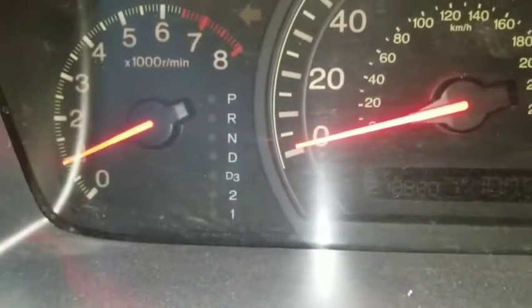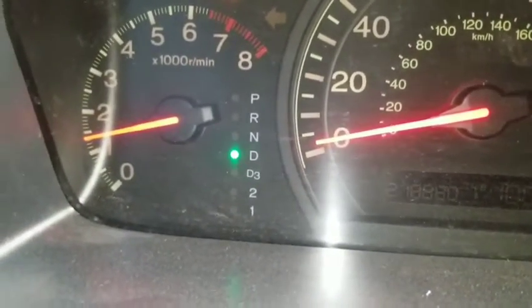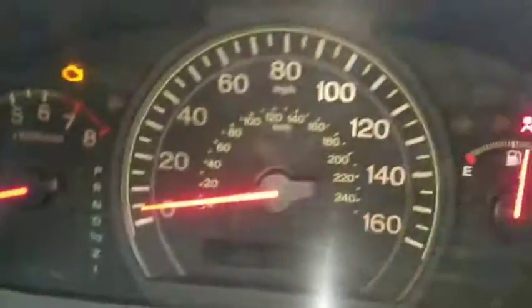Okay guys, you can see that right there. The daylight is flashing. So what do you do? What are the symptoms you're going to be getting? The transmission is going to be shifting erratically. So what exactly does that mean, and how are you going to solve that problem?